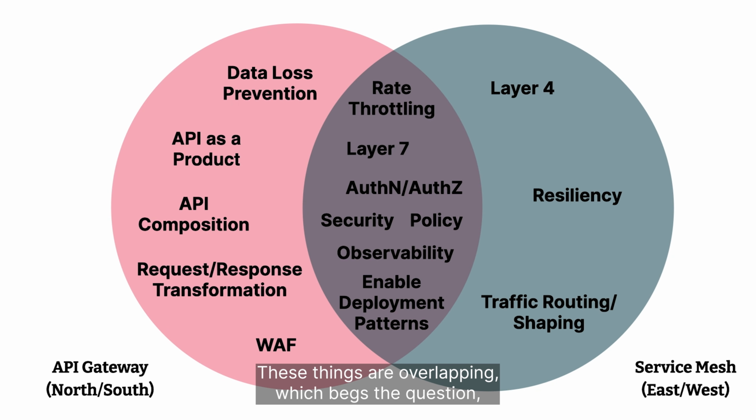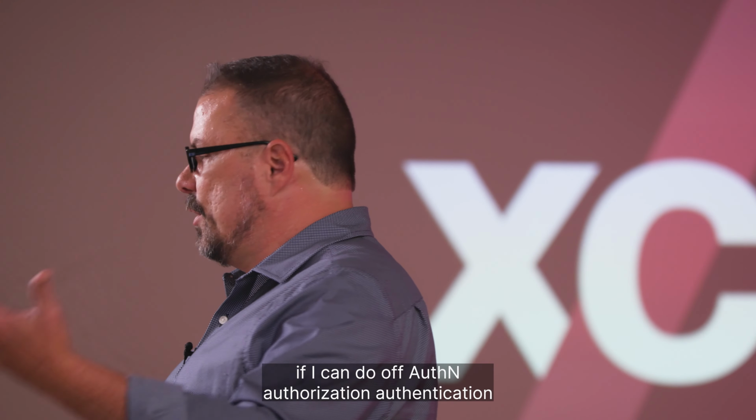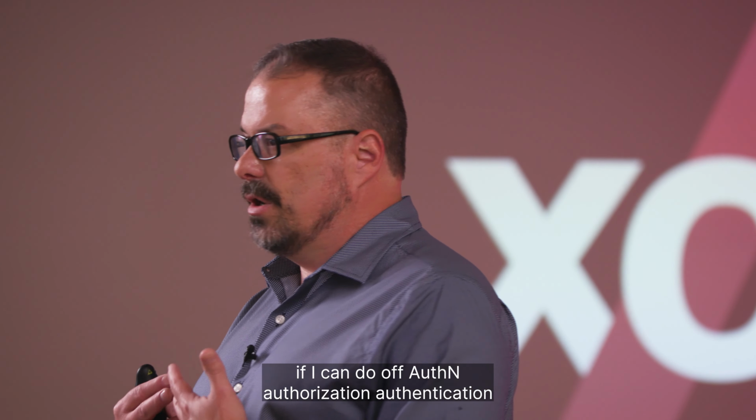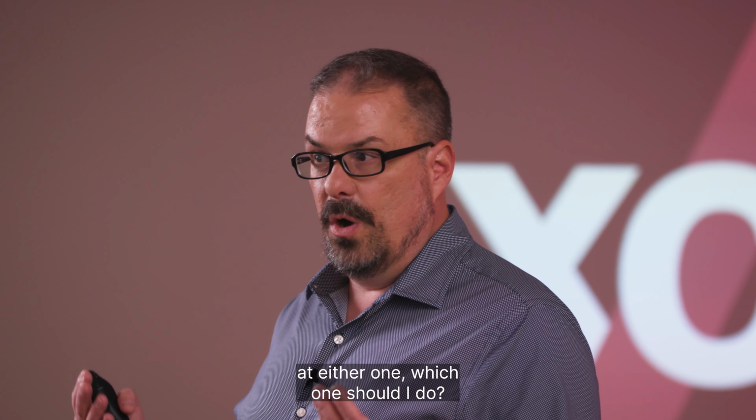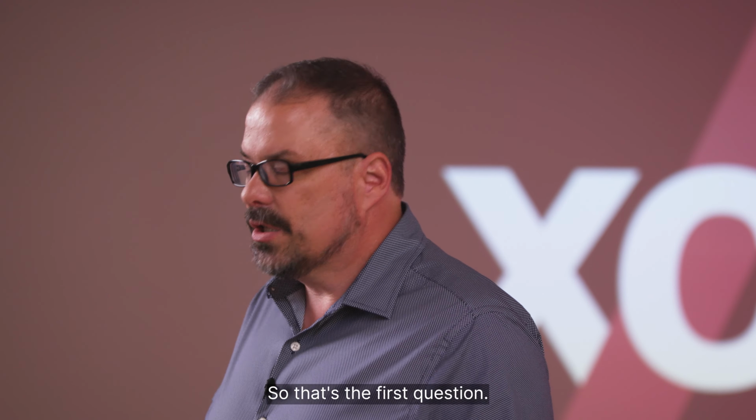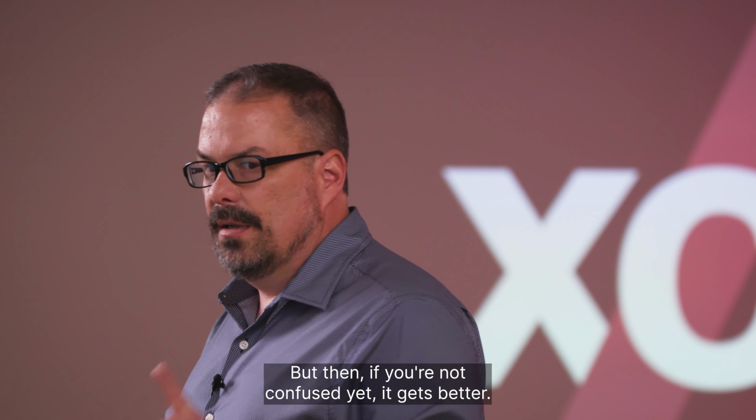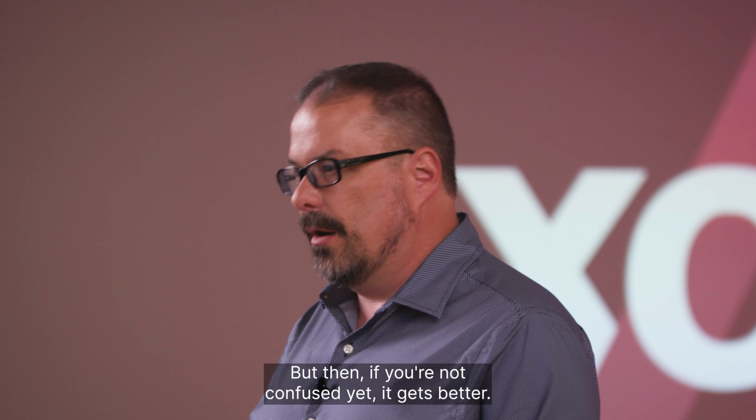These things are overlapping, which begs the question: if I can do authorization, authentication at either one, which one should I do it in? So that's the first question. But then, if you're not confused yet, it gets better.